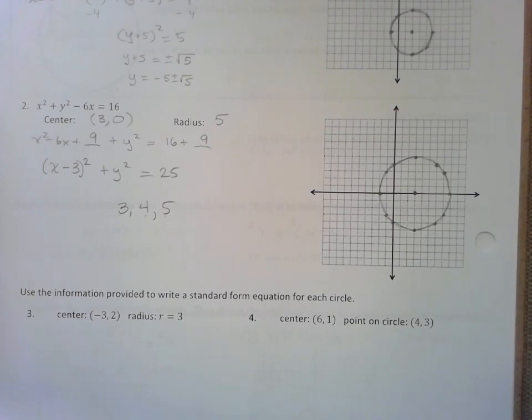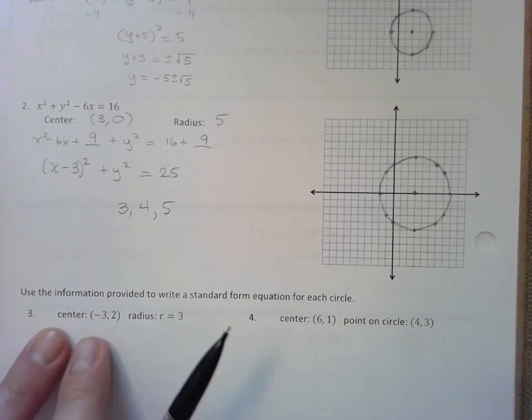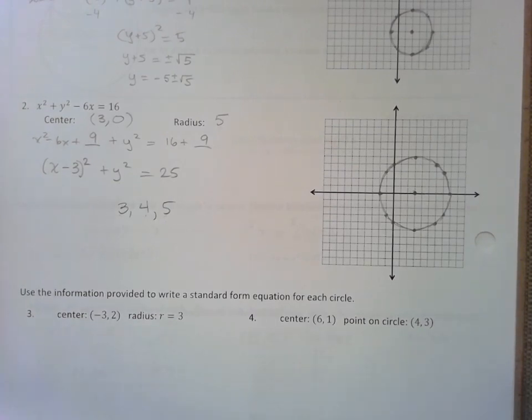At the very bottom, there are 2 questions which aren't really related to graphing, but we want to provide an equation for a circle given this information. So the first one will be easier. The second one may take a little bit more work. We have our standard form equation. Our center will be at h and k, and our radius would be 3.